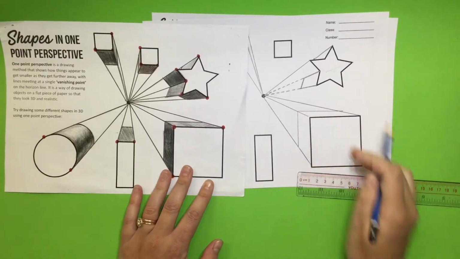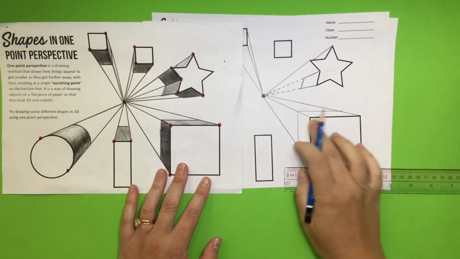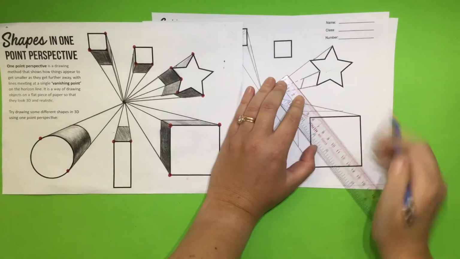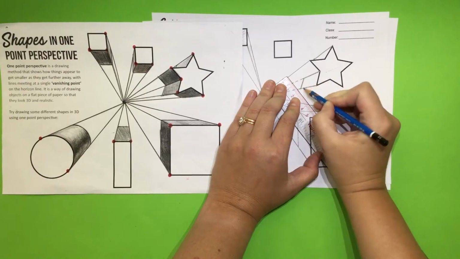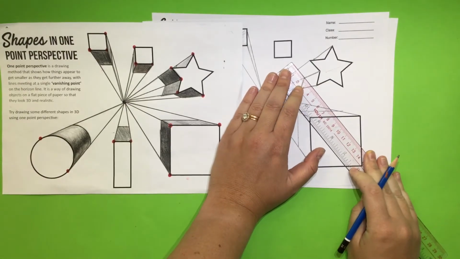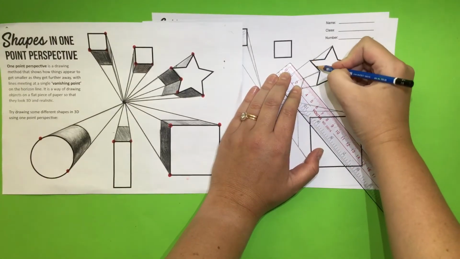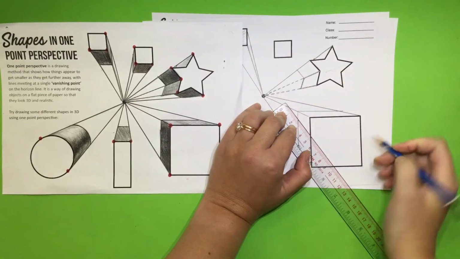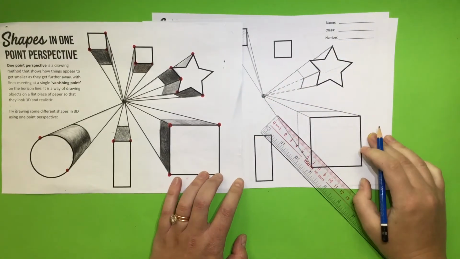I know that may look a little funny, but you need to trust your lines to know the angle of your cutoff line. So here I've done my cutoff line for my star, but now I need to mirror the line and angle of my star here to cut that off right there.